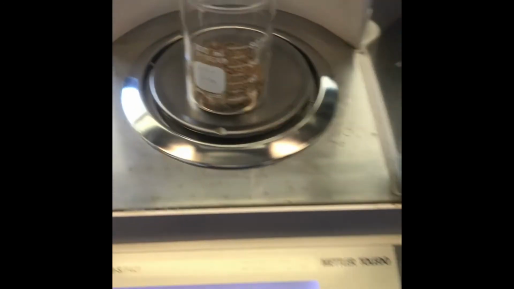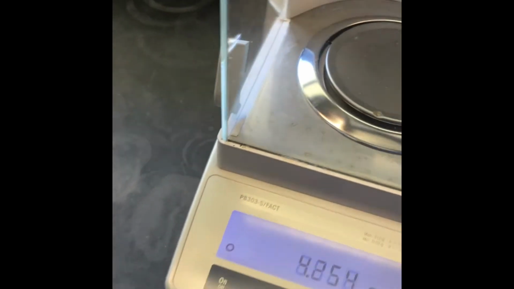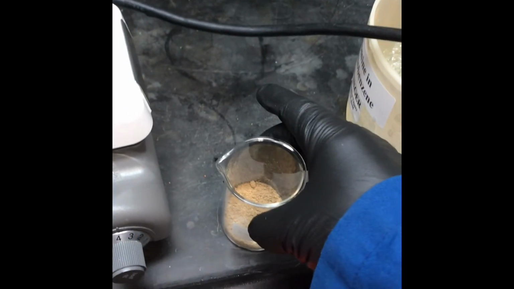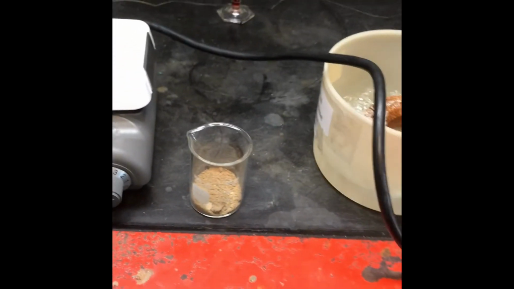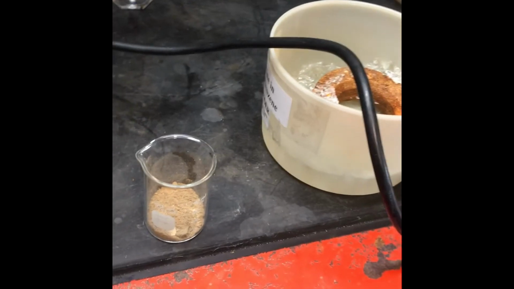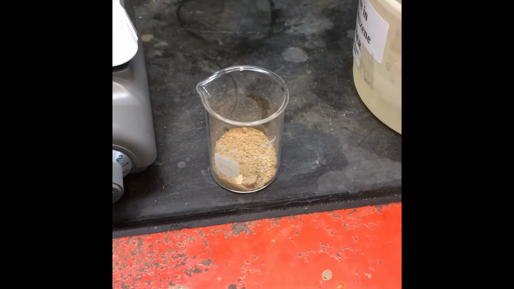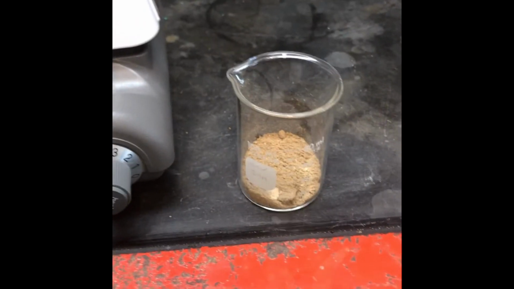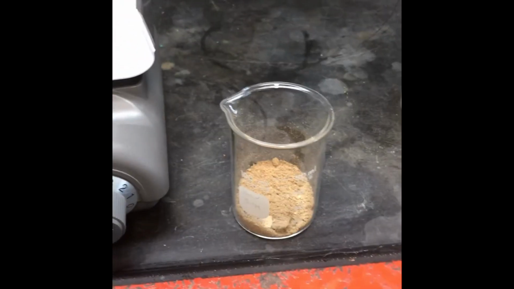6.951 grams. Alright folks, so 6.951 grams. The crystallization method is with benzene, and we need about 8 mils per 1 gram of product. So I'm gonna go ahead and set that up real quick and then we'll do the recrystallization.